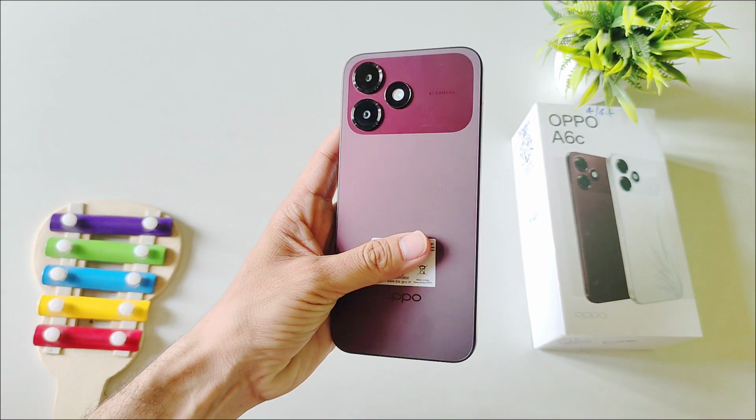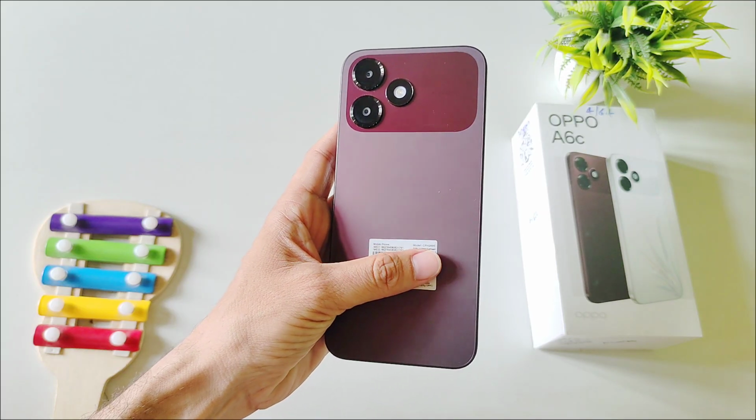So these were some amazing tips and tricks and hidden feature for Oppo A6c 5G smartphone.